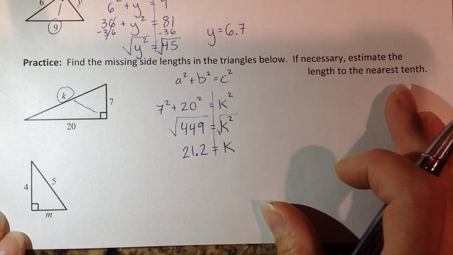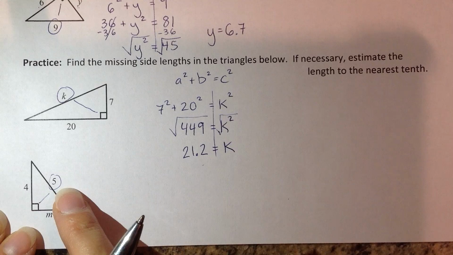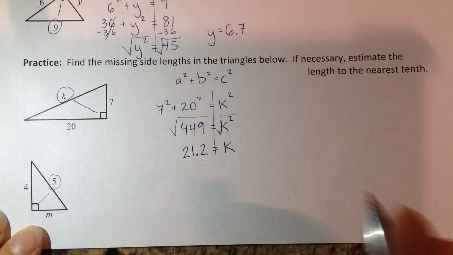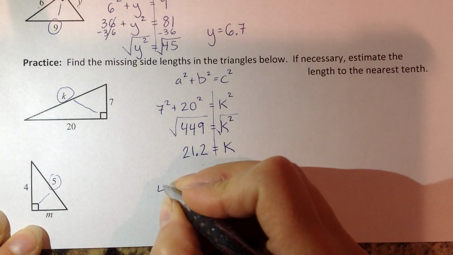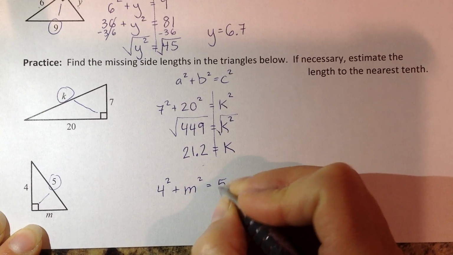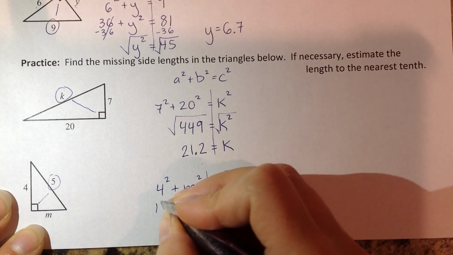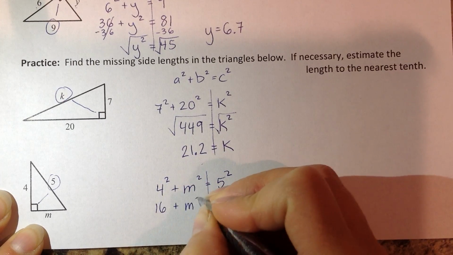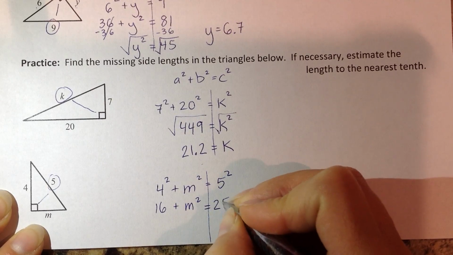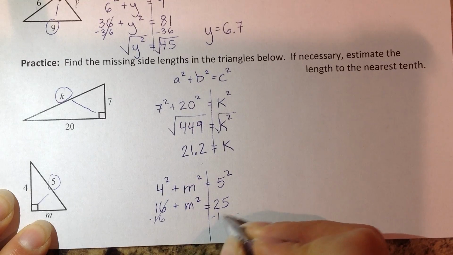Okay, the last one. This is a situation where we have the hypotenuse, so our solving is going to look a little bit different. 4 squared is 16, 5 squared is 25. I'm going to subtract to get my m alone.